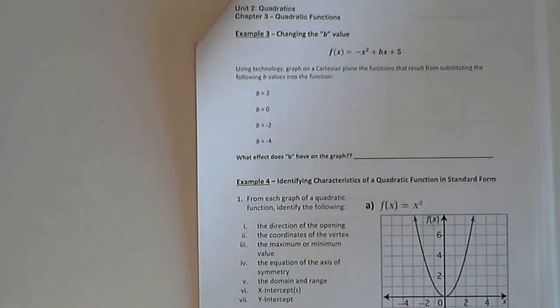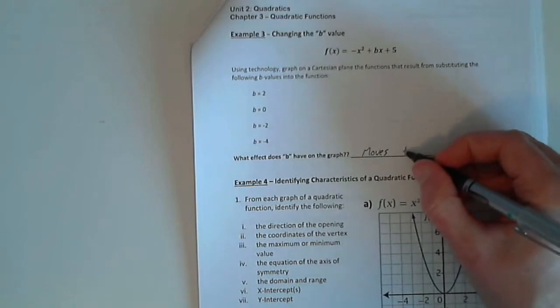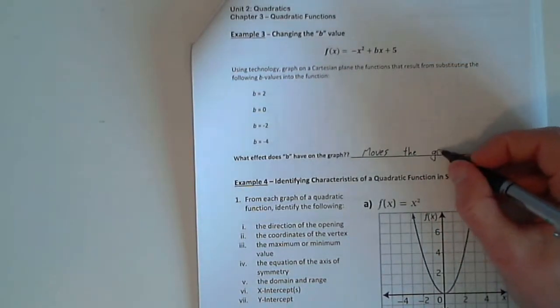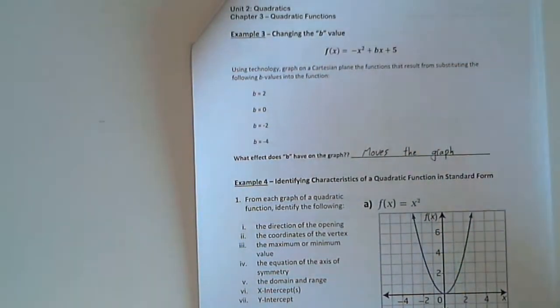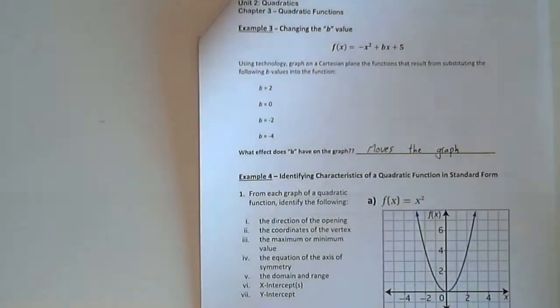What happens when you change the B value? We talked about this one as well. There's no clear relationship. It kind of just moves the graph. There are some advanced things you can say about the B value if you go far enough in mathematics, but I don't think it's worth the time investment to actually understand what it does.